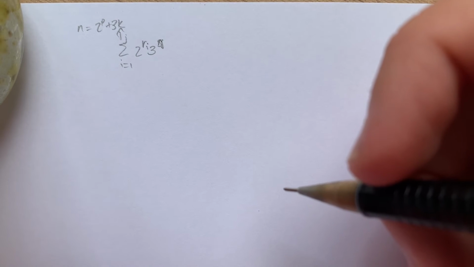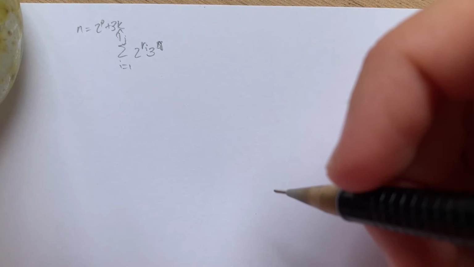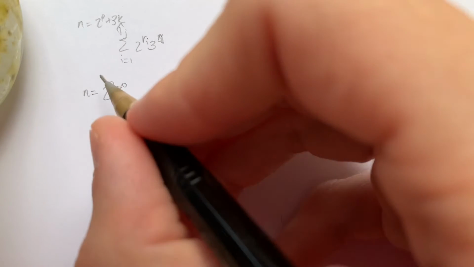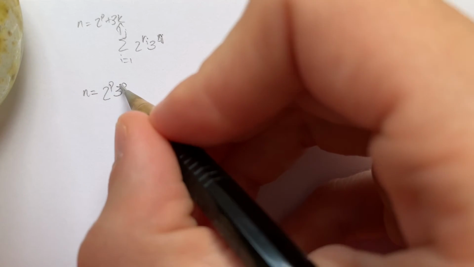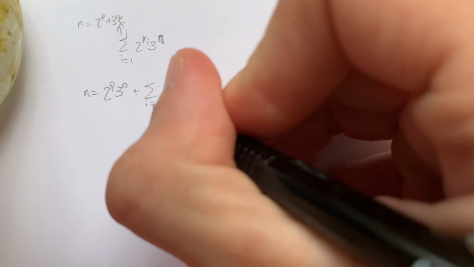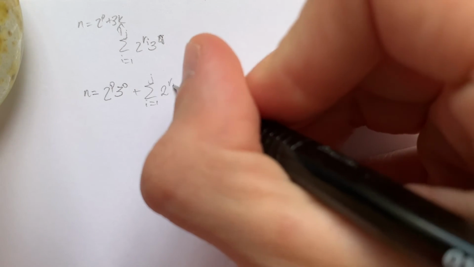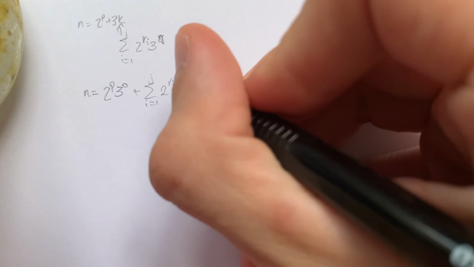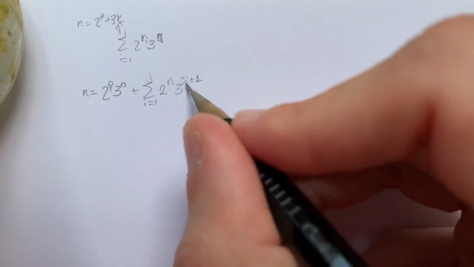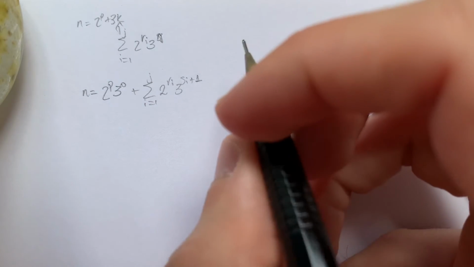Once we've done that, for n we'll have 2 to the p, 3 to the exponent 0, plus the sum here, where I add 1 to the exponent of 3.